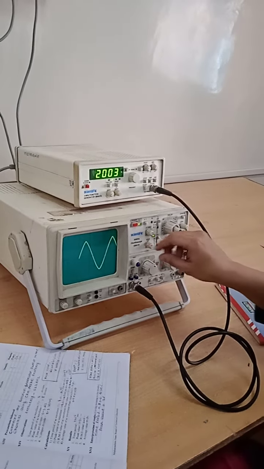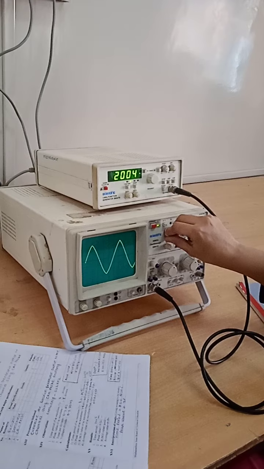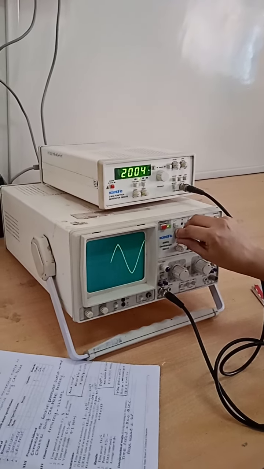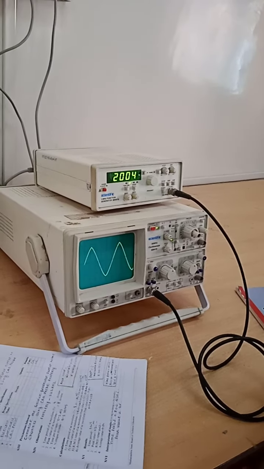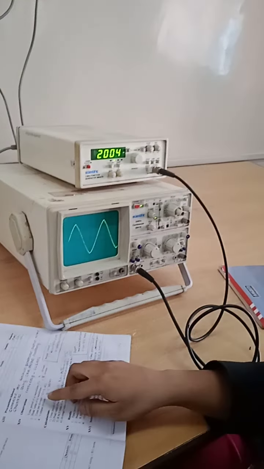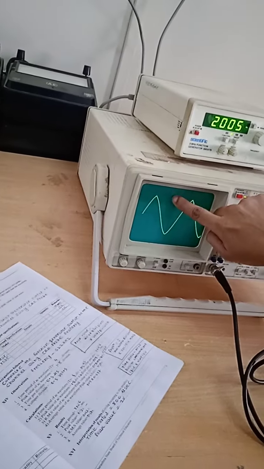Now here is our waveform. This is the sinusoidal waveform. In this practical we have to measure the peak value and time period. After that we require the RMS value and average value. For calculating the peak value, we measure these vertical lines.